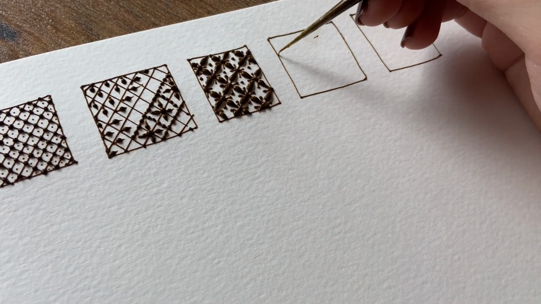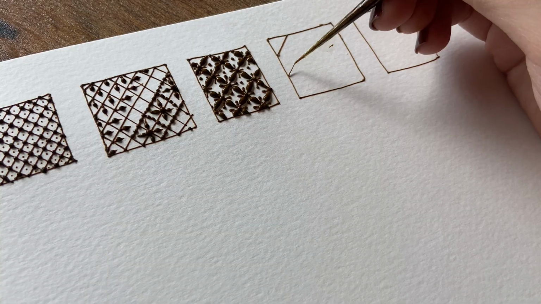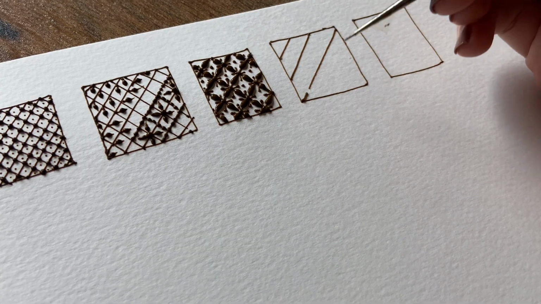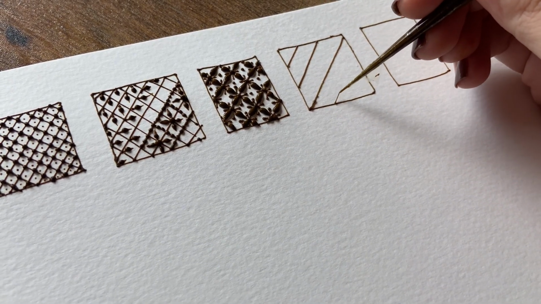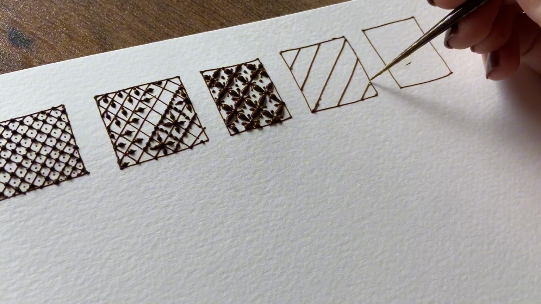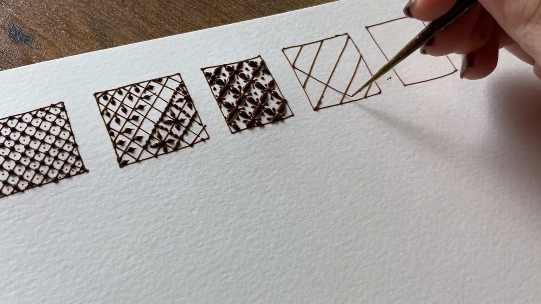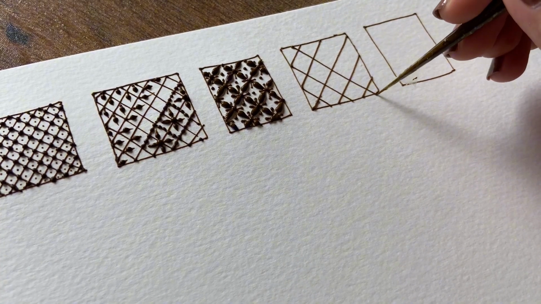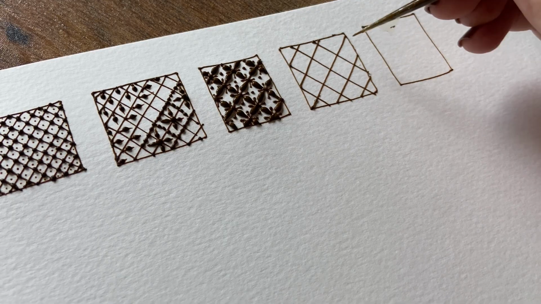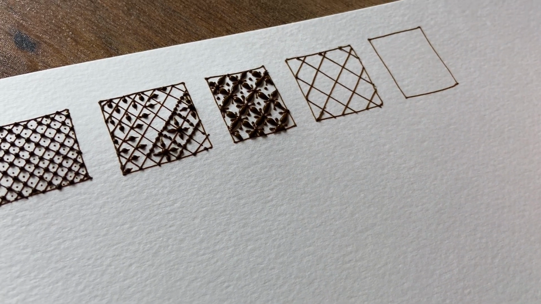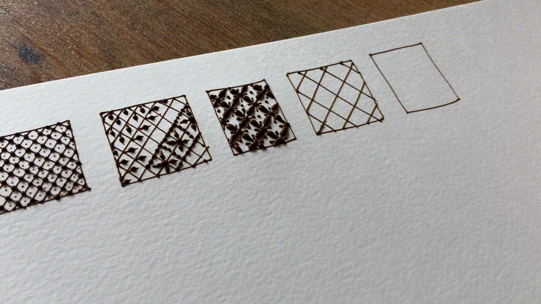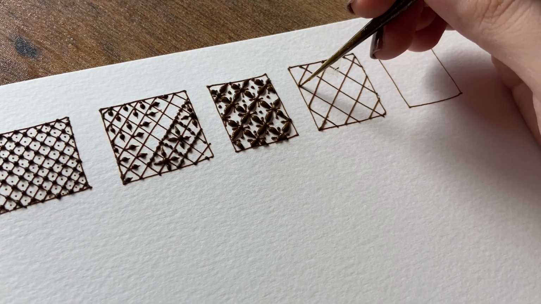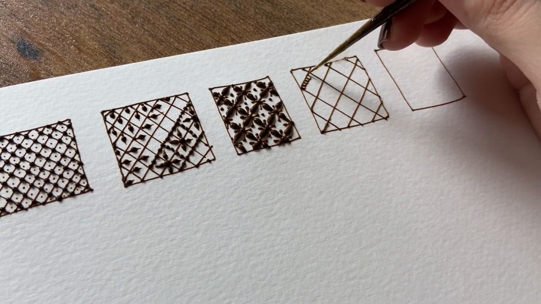Another variation of adding elements is adding humps. So first, let's just draw our mesh. And after making the mesh, I'm going to draw humps on the lines.